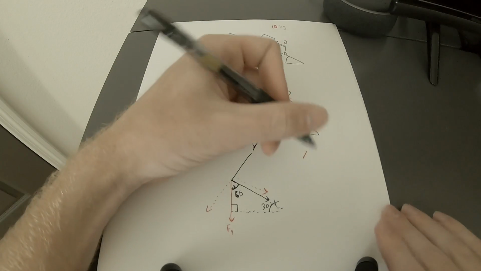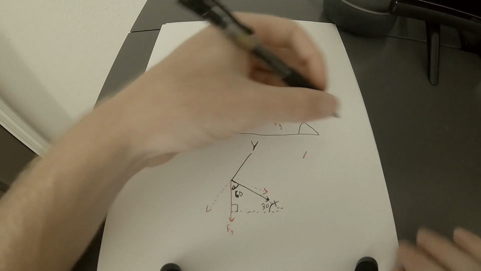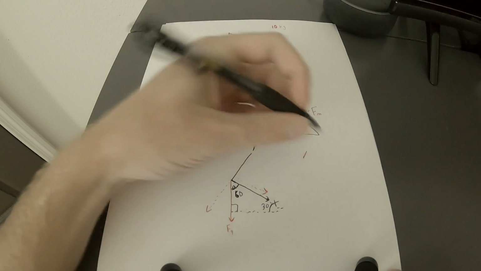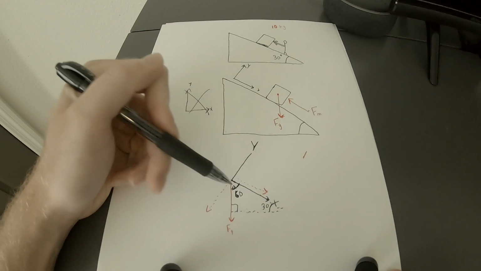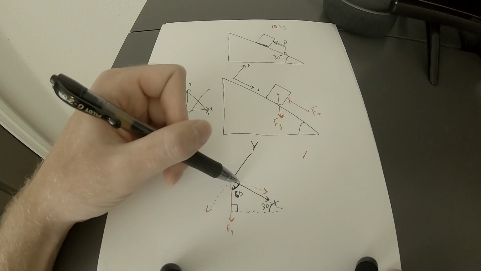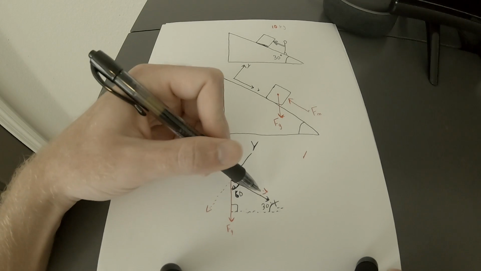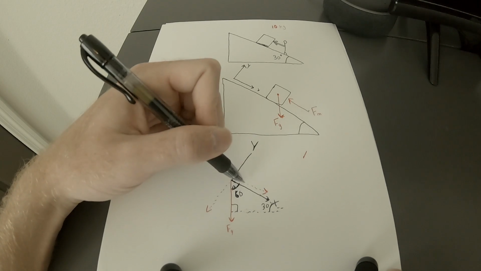So to find the x component, which is this direction of the force of gravity, use your trig functions. Look at this angle right here. Okay, so we're going to use cosine because this is the adjacent component right here.